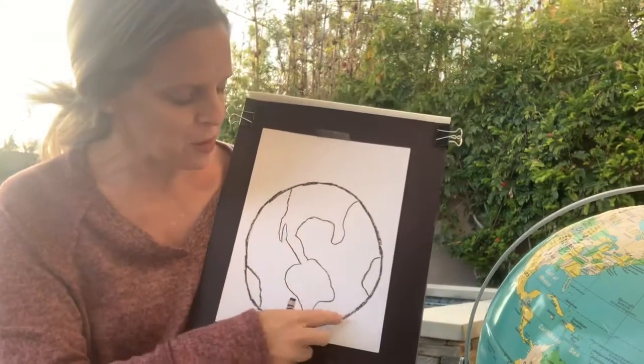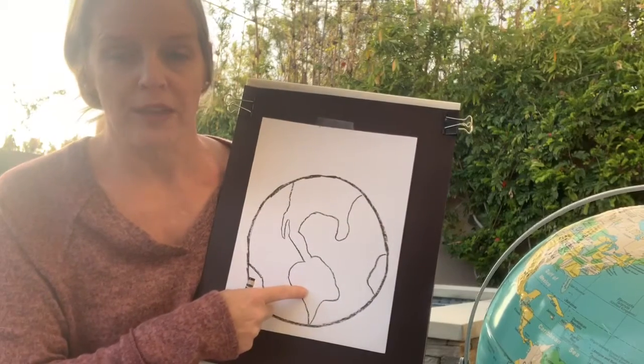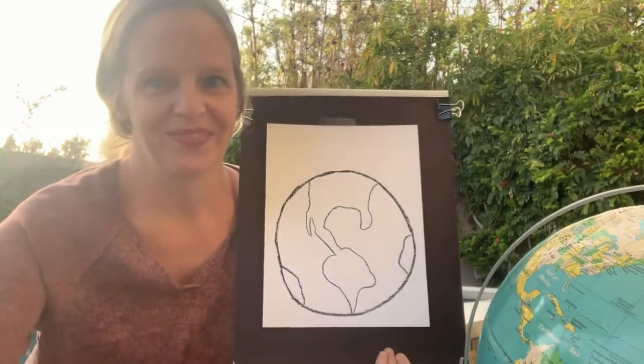Okay. The next step is going to be adding color for the land and water. Okay, so if you look on the globe, you can see a lot of a certain color. What color do you see quite a bit of on the globe? What do you think? Did you say blue? Good. That's because a lot of our planet Earth is water.